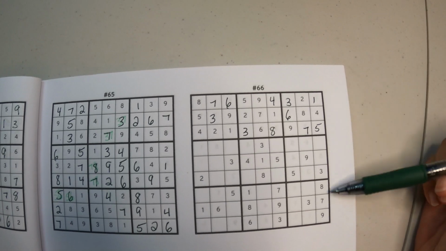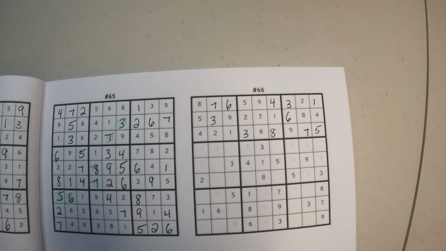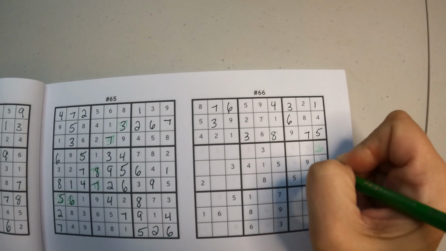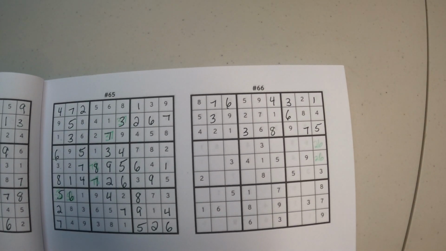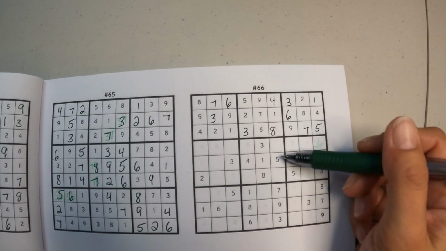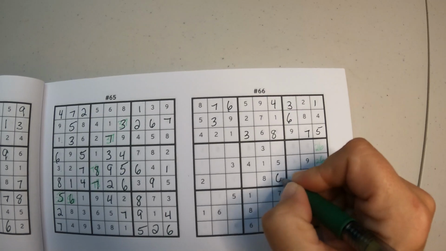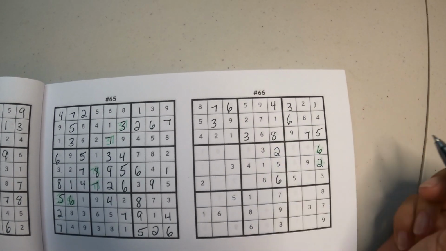We look at this column then, looks like we're missing a 2 and a 6, and I don't see any help. So 2, 6. For this column, looks like we're missing a 2 and the 6 again. There's a 2 here, so 6, 2, and that 2 makes this our 6 and our 2.